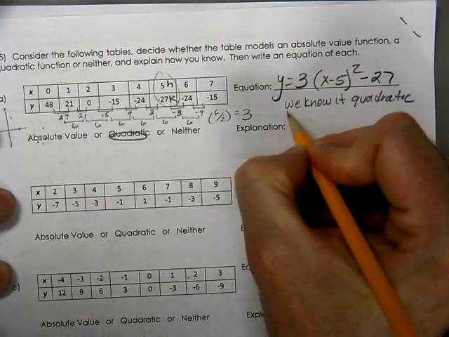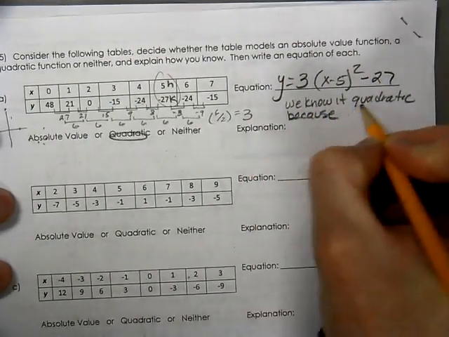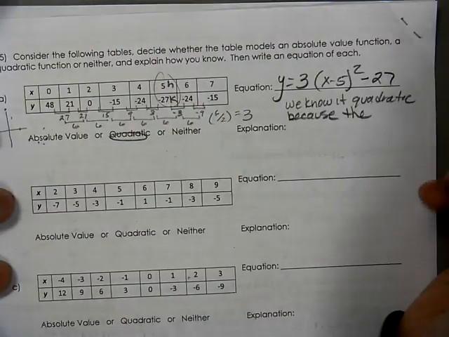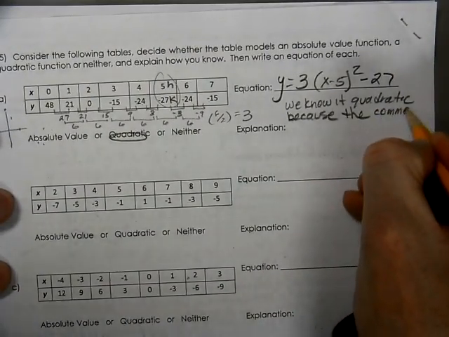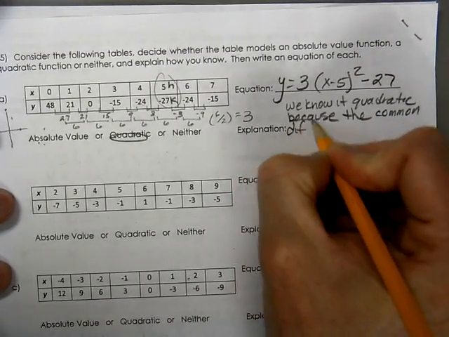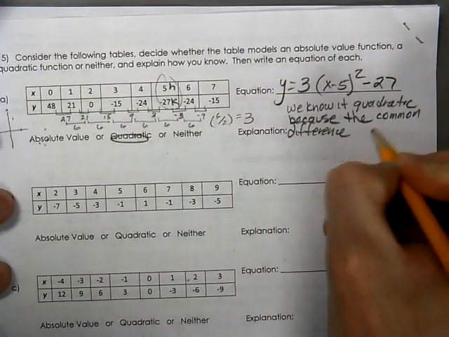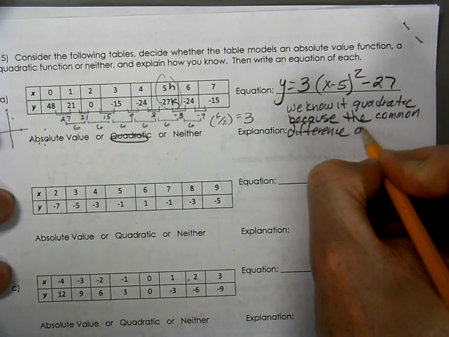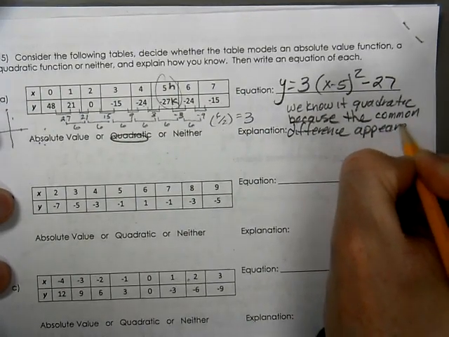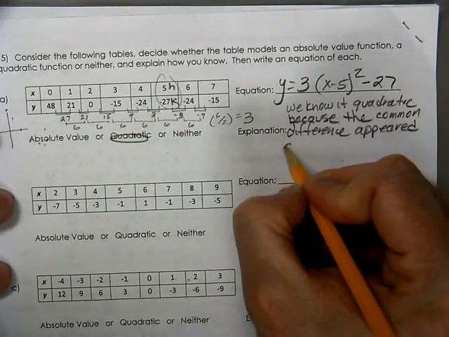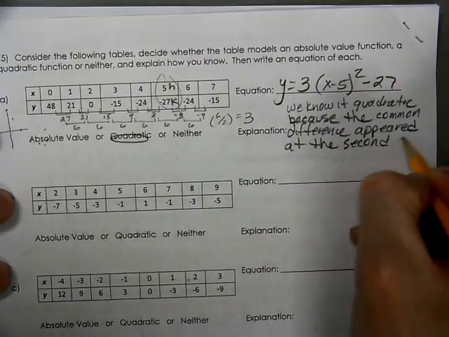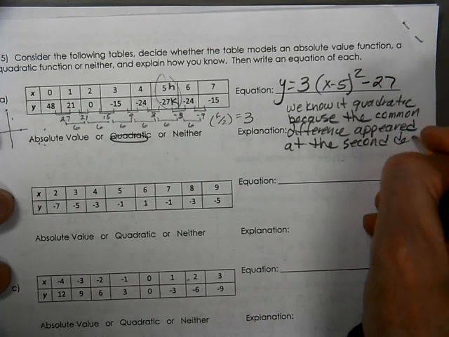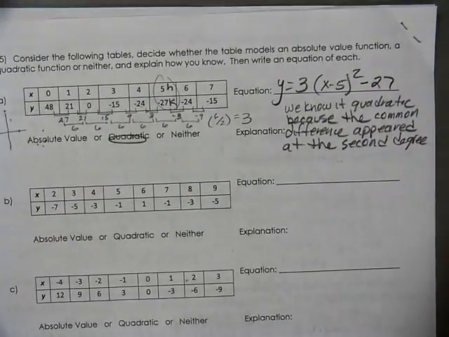We know it's quadratic because the common difference appeared at the second degree, or it's called the second common difference.